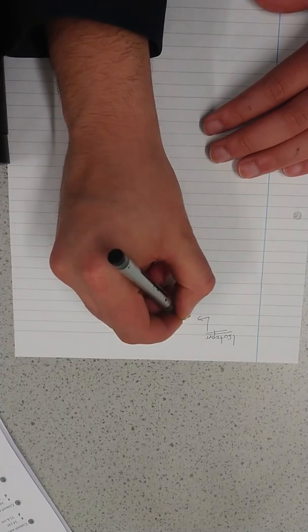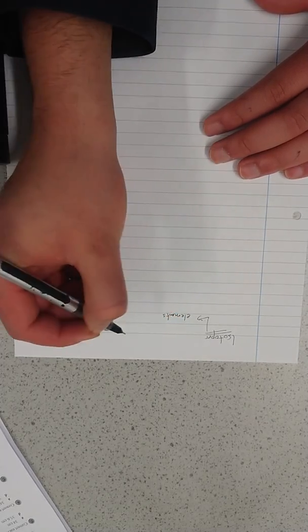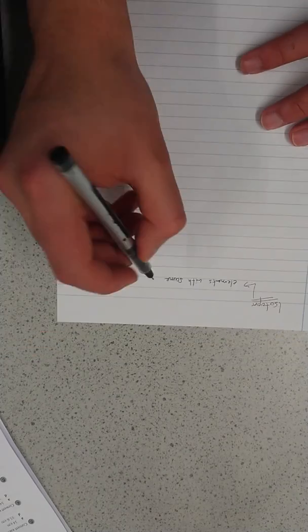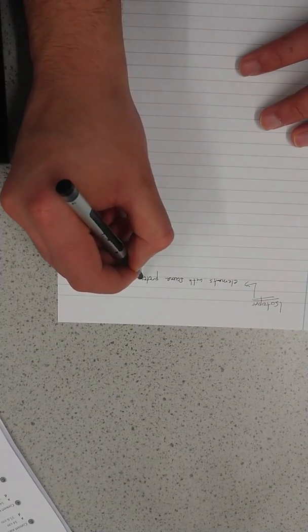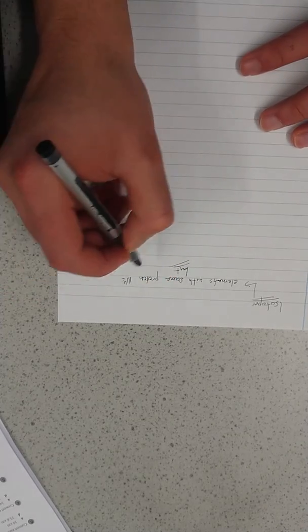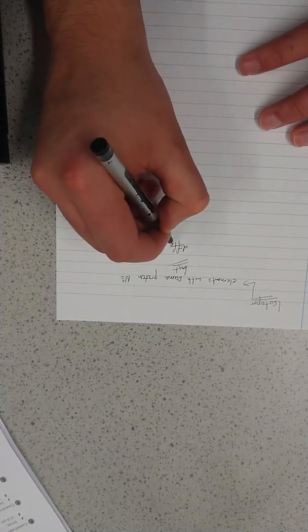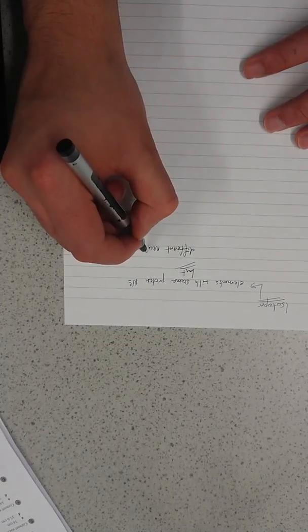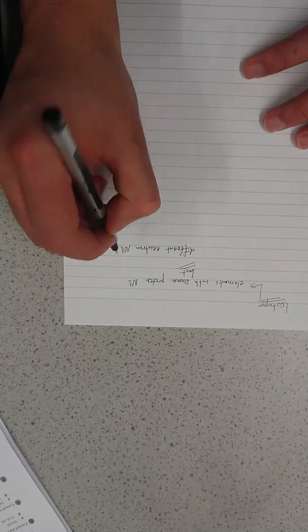Okay, girls, if you remember, we talked about isotopes. Isotopes are elements with the same proton number but different neutron number. Always remember this.